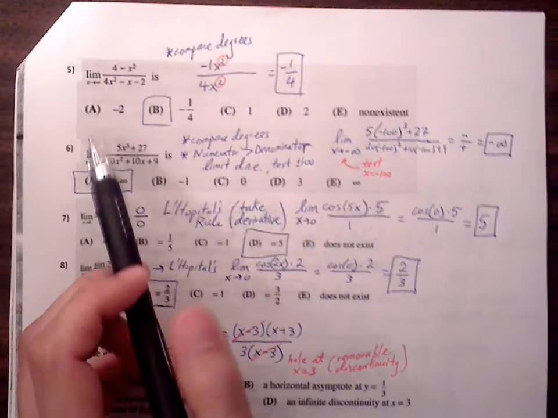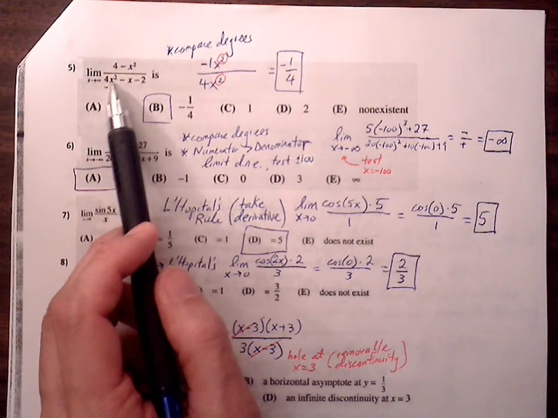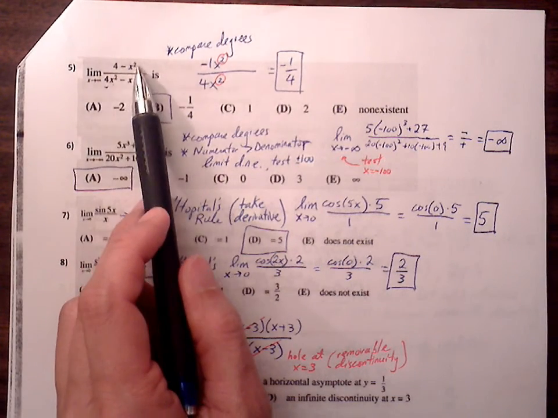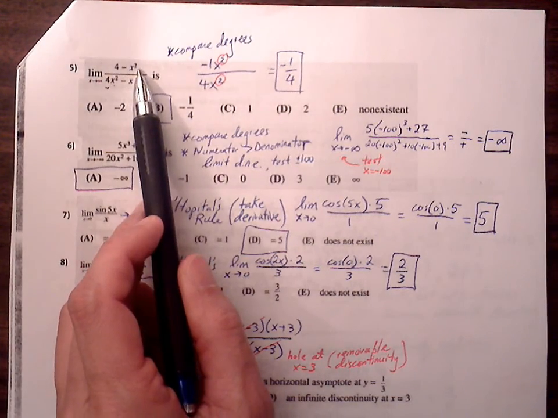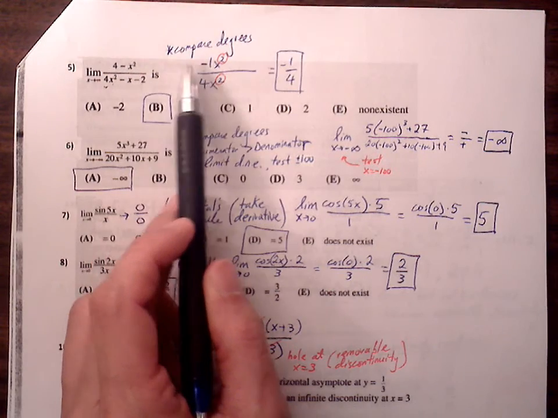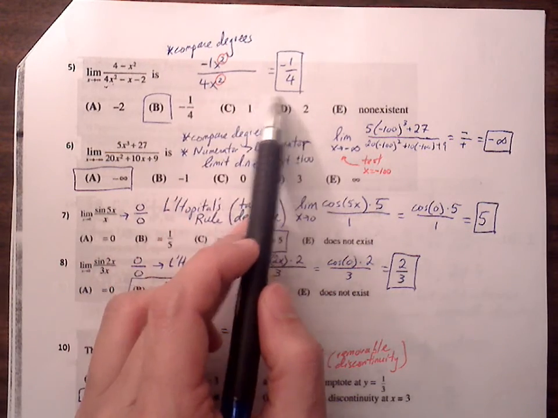Okay, let's go to the next page, number 5. The limit as x approaches infinity again. So we compare degrees, numerator and denominator. They both have the same degree of x squared. So we take the ratio of the coefficients, negative 1 over 4, which is negative 1/4.